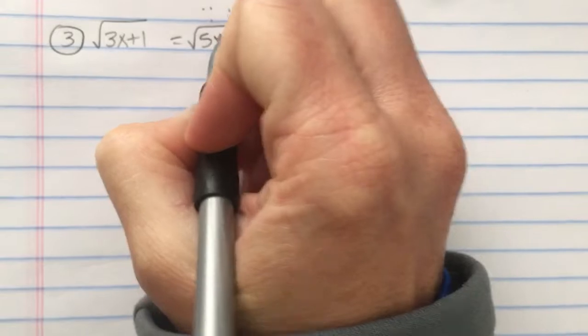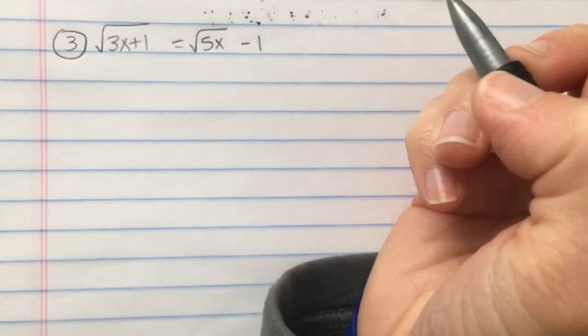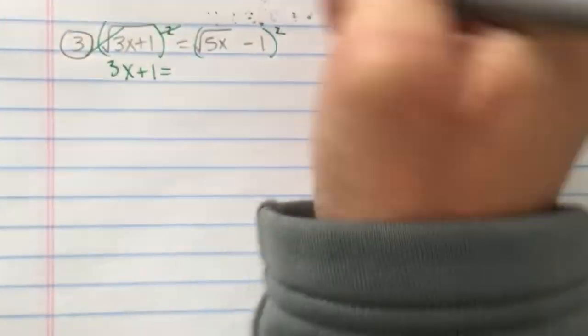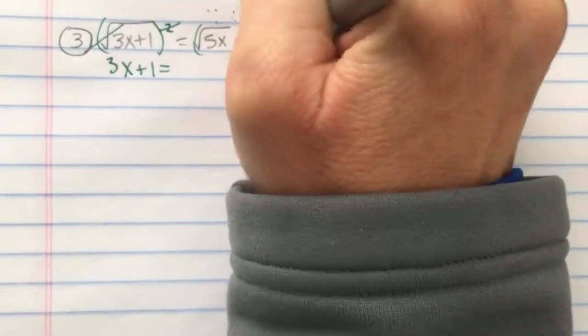Number 3: the square root of 3x plus 1 equals the square root of 5x minus 1. So we have one square root on the left, one square root on the right, so we're ready to square both sides. The square root and the square cancel, so 3x plus 1 equals, you need to write this one twice.